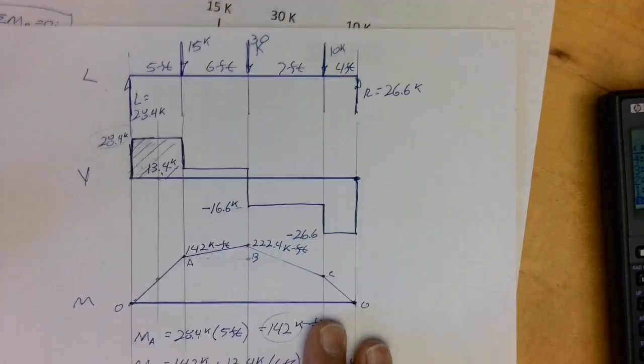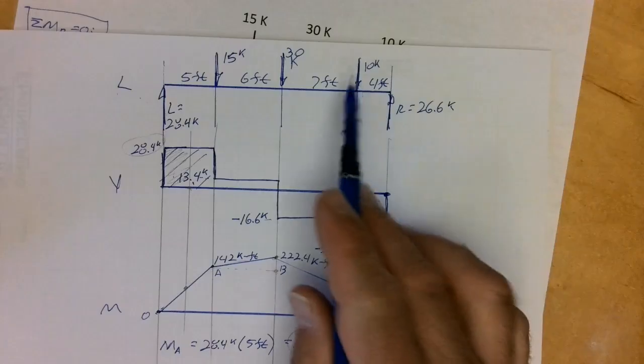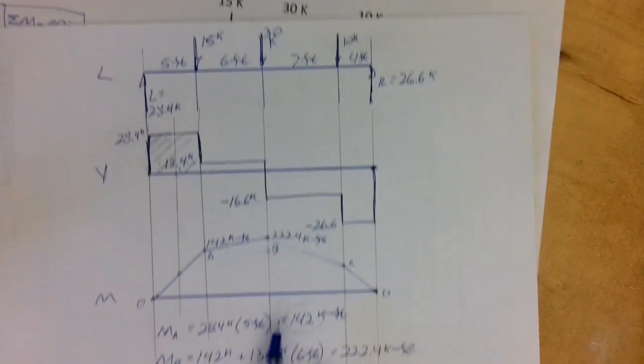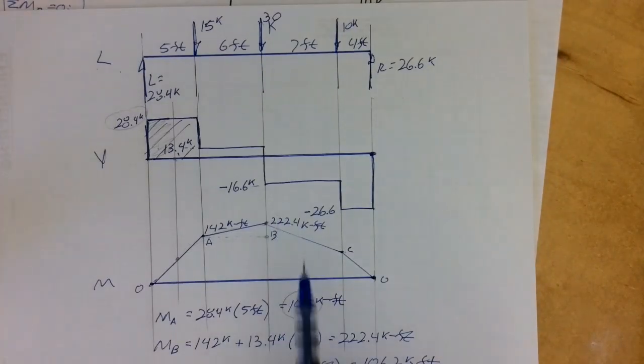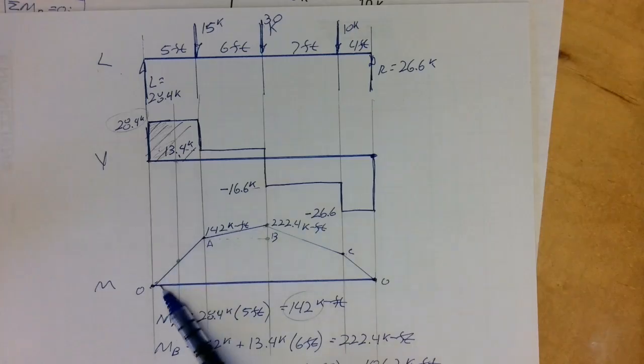Alright, so for the shear and moment diagram, we start with loads, go to shear, and go to moment. And this is the shape for point loads: my shear diagram will be rectangular, and my moment diagram will be triangular. Okay, good luck with it.